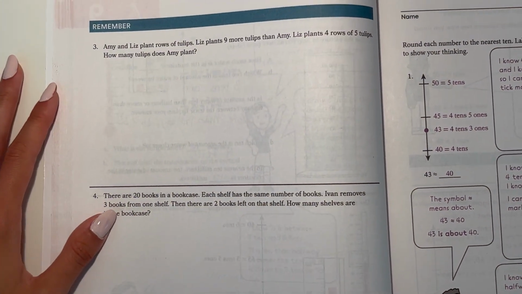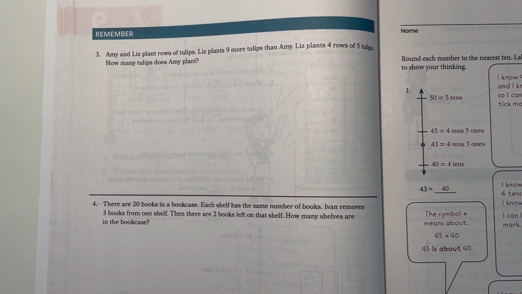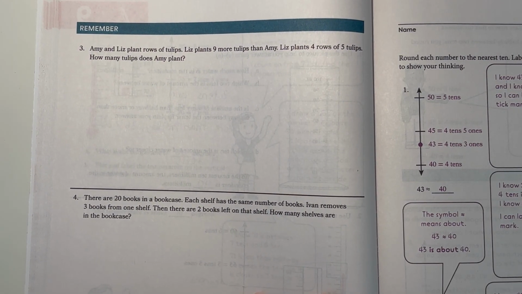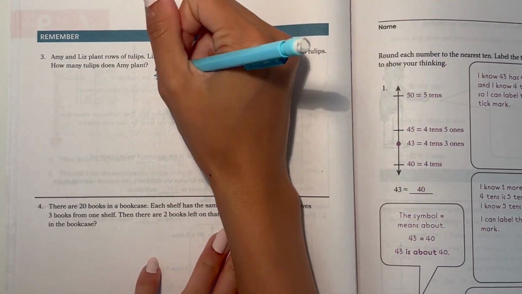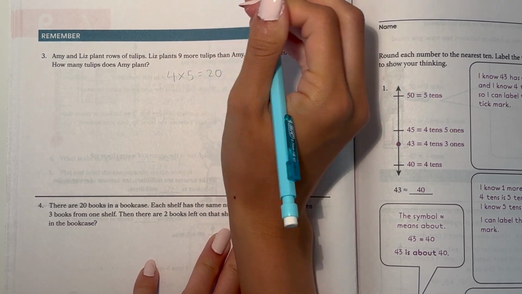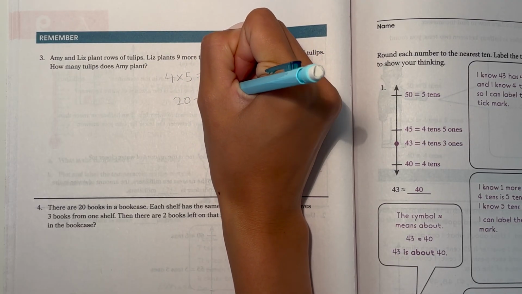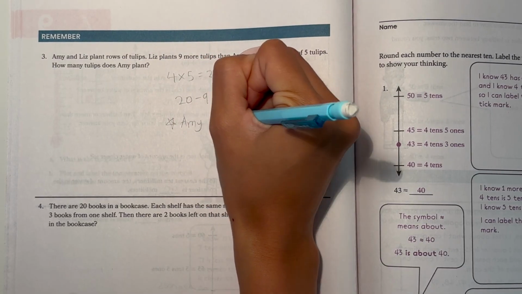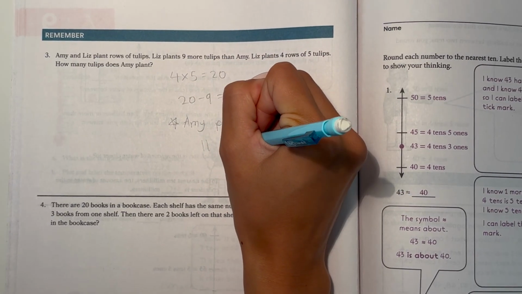Next, number 3. Amy and Liz plant rows of tulips. Liz plants 9 more tulips than Amy. Liz plants 4 rows of 5 tulips. How many tulips does Amy plant? All right, so Liz is 4 rows of 5. That's 4 times 5, which is 20. And that is 9 more than Amy. So to find Amy's, we can do 20 minus 9, which is 11. So that means Amy plants 11 tulips.